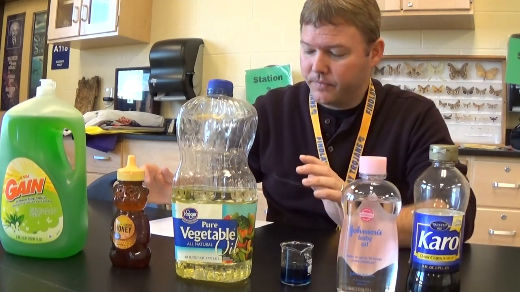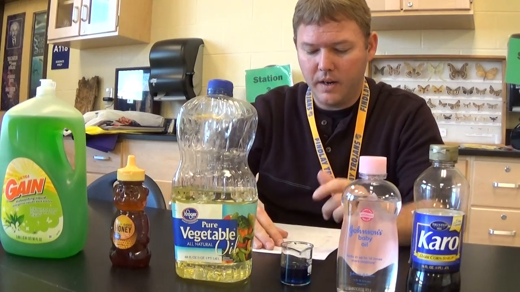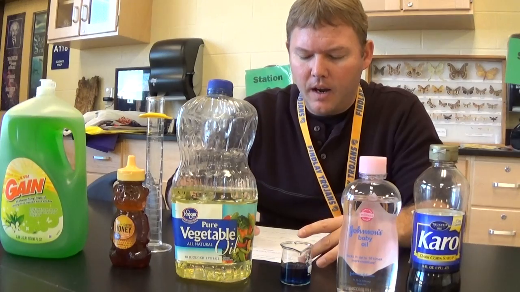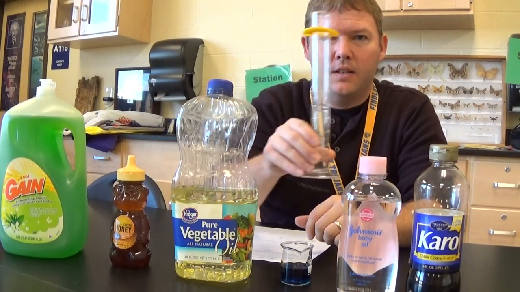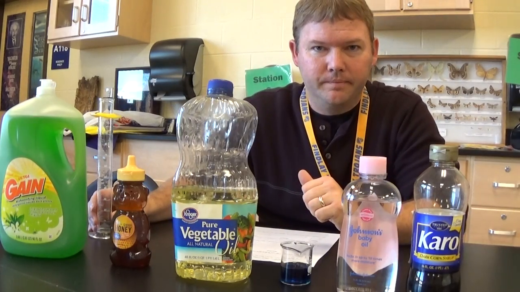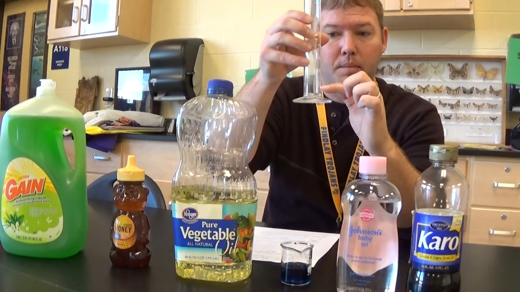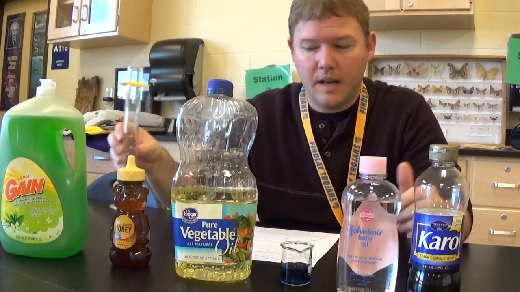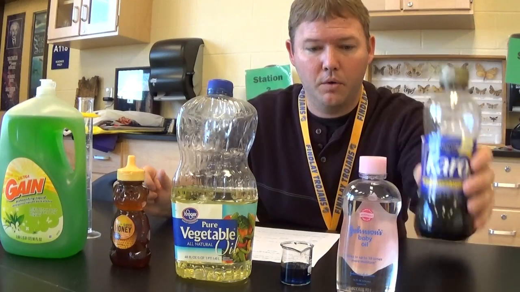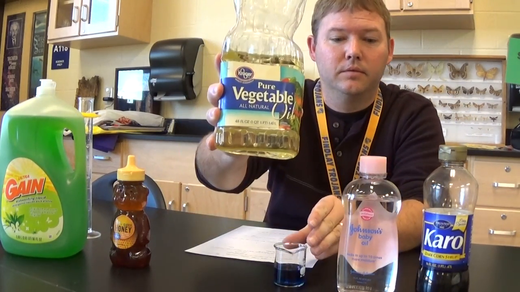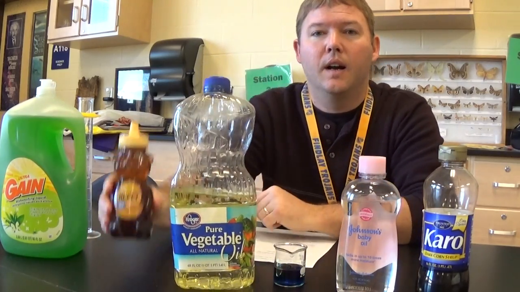When you're done with that, what I'd like you to do is write a hypothesis. Basically, you're just predicting right now. If I pour these all into this graduated cylinder, which order will they go in? Which one will be the most dense, meaning it's going to be on the bottom, and then all the way up to the least dense, which will be floating on top? Will it be Karo syrup, vegetable oil, water, or I'm sorry, baby oil, vegetable oil, honey, or dish soap?